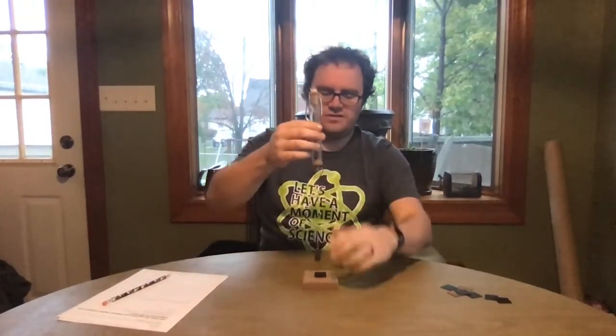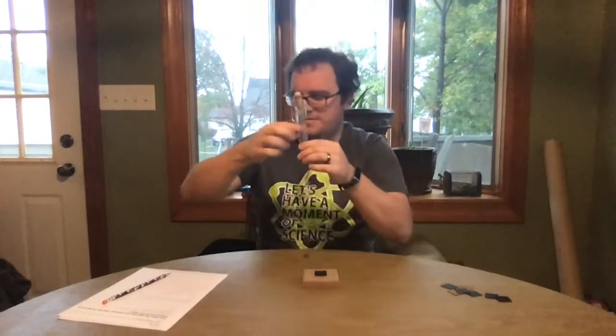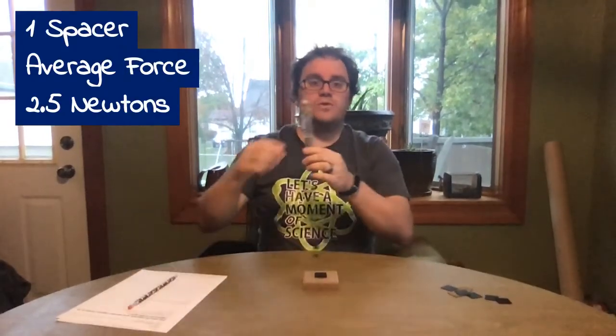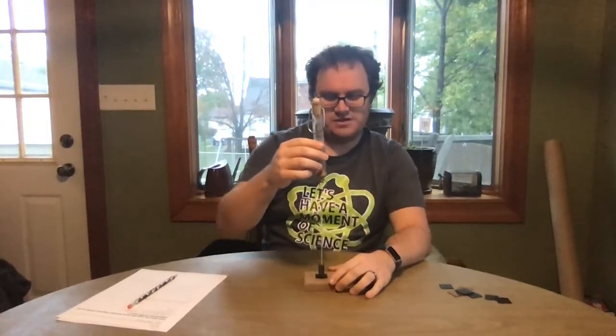And one more time for good measure. All right, and here is the average for just 1 spacer. And here we go. Last one, no spacers at all. These are the spacers that are attached to it to cover up the magnet, so they don't count. All right, 0 spacers. Here we go.